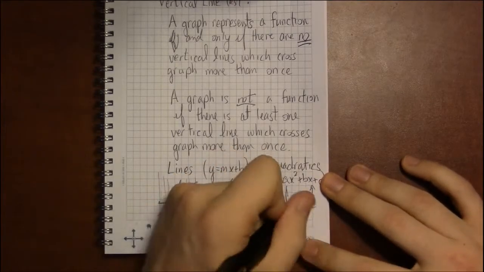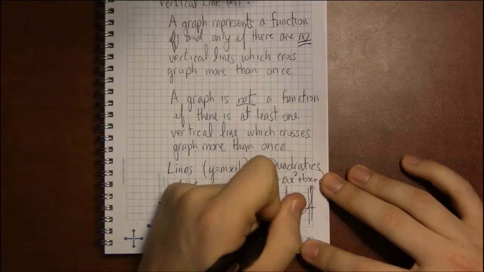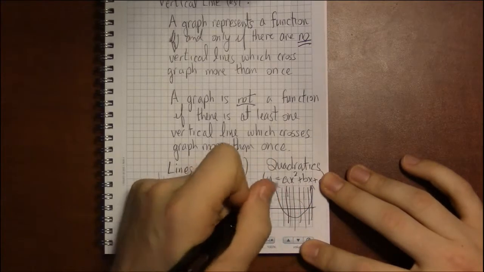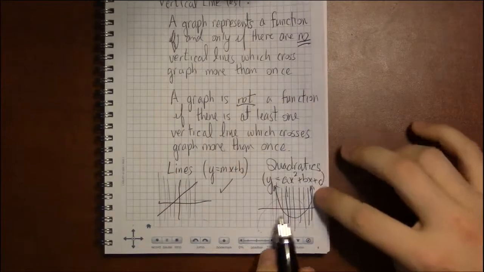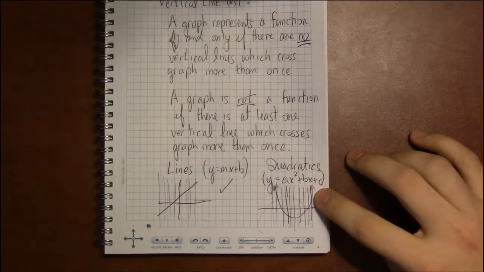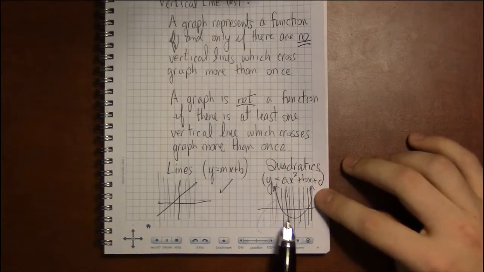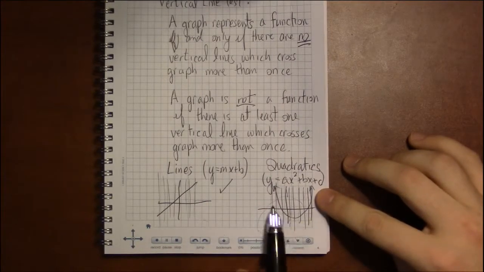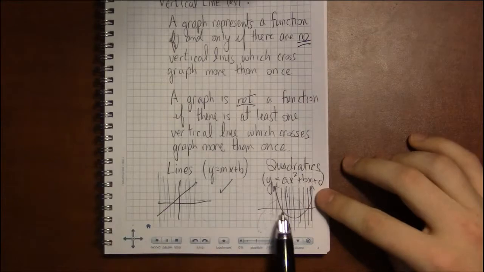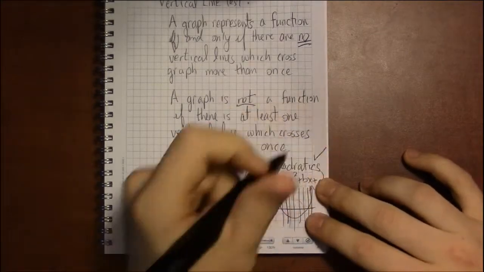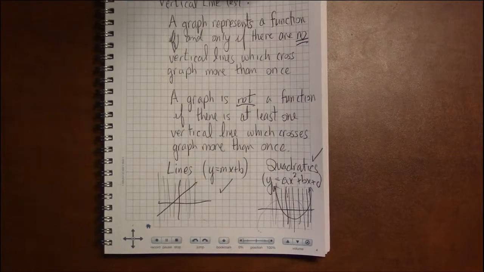But in either case, however many vertical lines I choose to draw and wherever I draw them, I'm always going to cross the graph at exactly 1 point. So there are no vertical lines that cross this graph at 2 or more points. So this passes the vertical line test, and therefore all quadratics end up being functions as well.